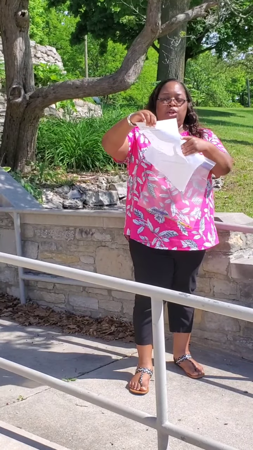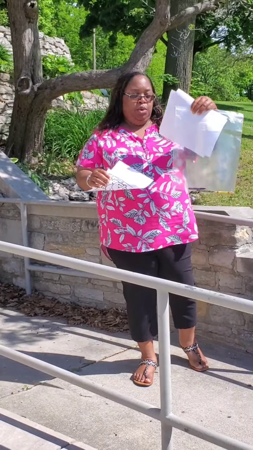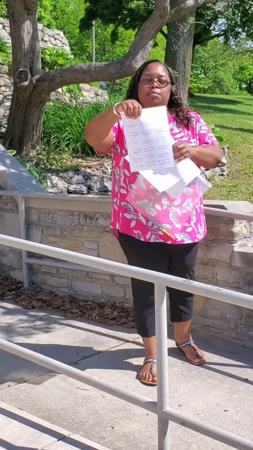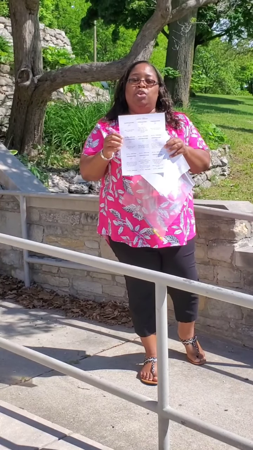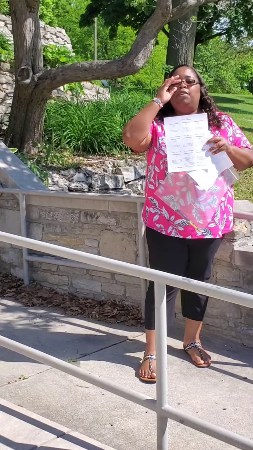Also included in this packet, kids can draw or glue 3 things that are important to them. There's also a fun coloring page with 3 crayons that the kids can do for fun. And included as well is community conversation cards. These can be cut out and these can be used for family time.